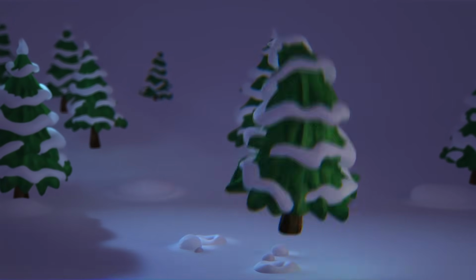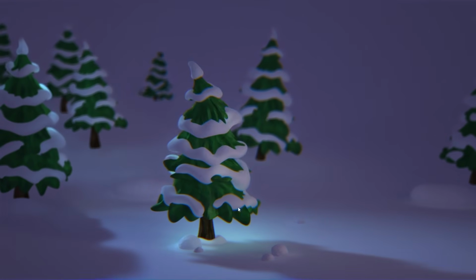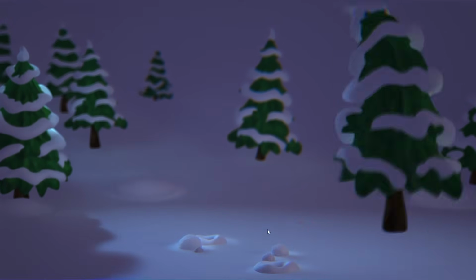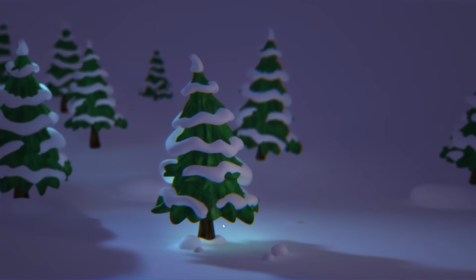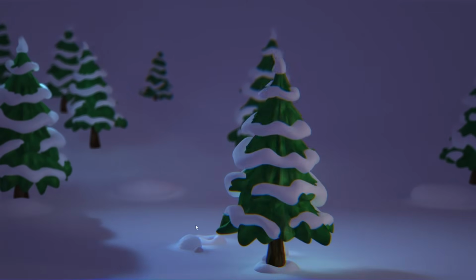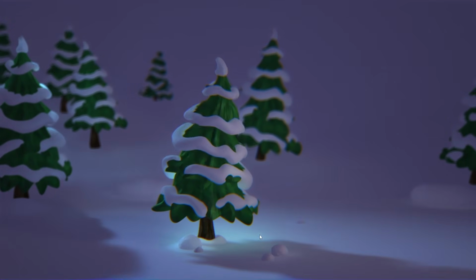Okay, so we can see here that it's another animation using photons. There is a little bit of flickering, but I'm sure if I was to increase the number of photons and the sampling, it would help reduce that.